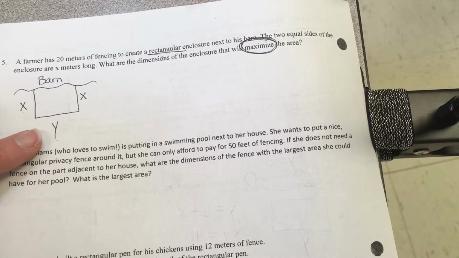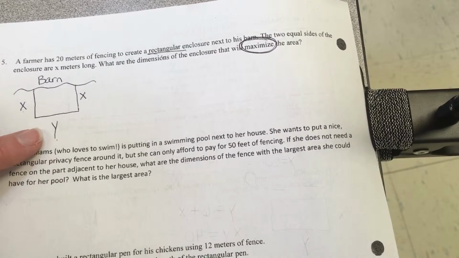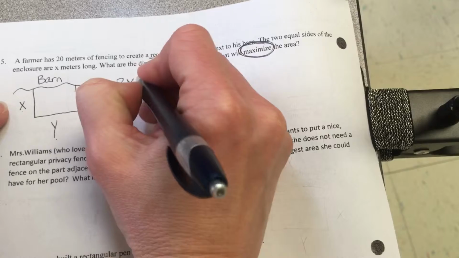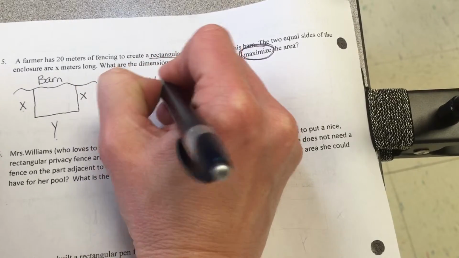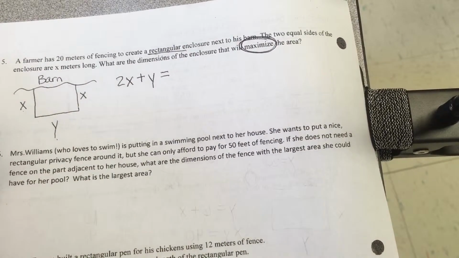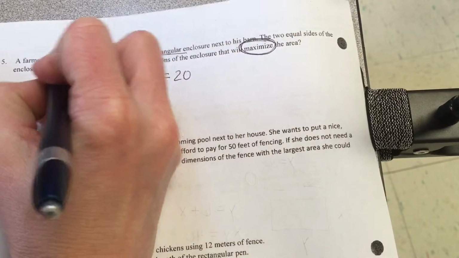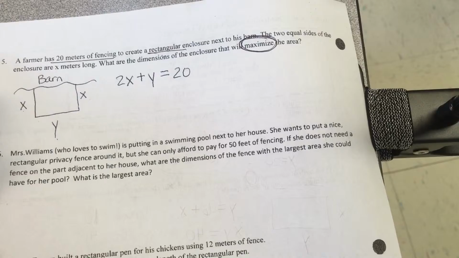All right, flip your paper back over. What does step 2 say to do? Write the equation for perimeter. So in this case, how many X's do I have? 2. But how many Y's do I have? Just 1. So 2X plus Y equals, do I know how much it's all going to add up to? 20, because he has 20 meters of fencing, okay?